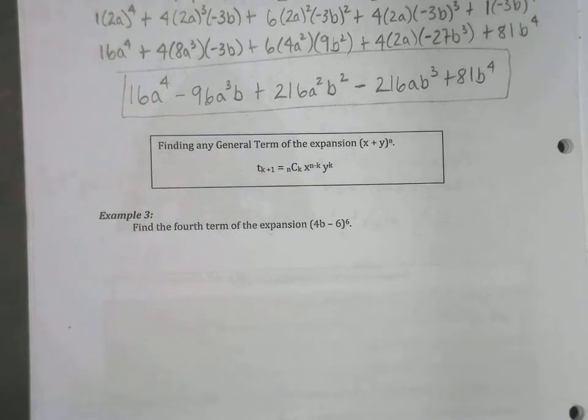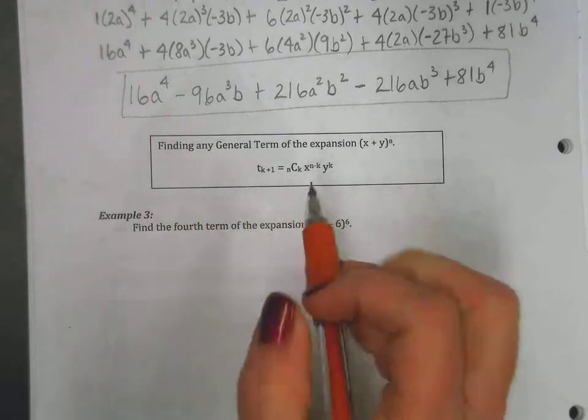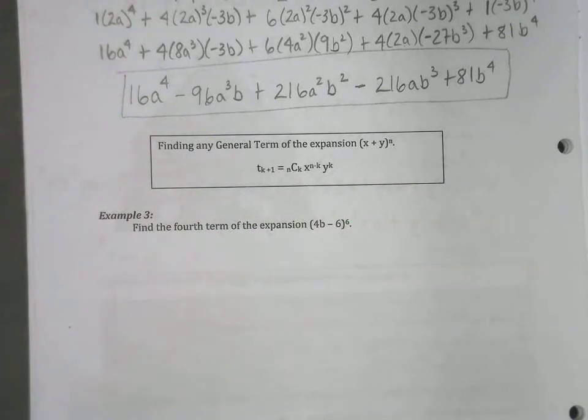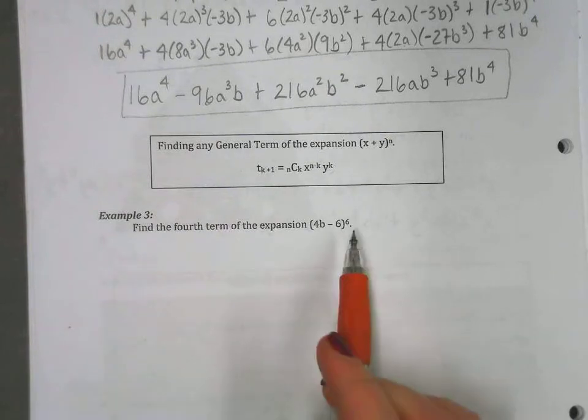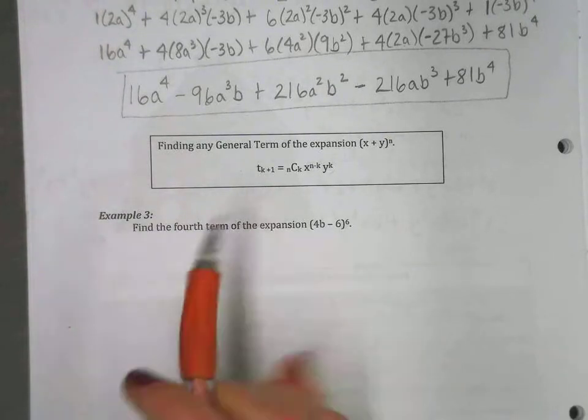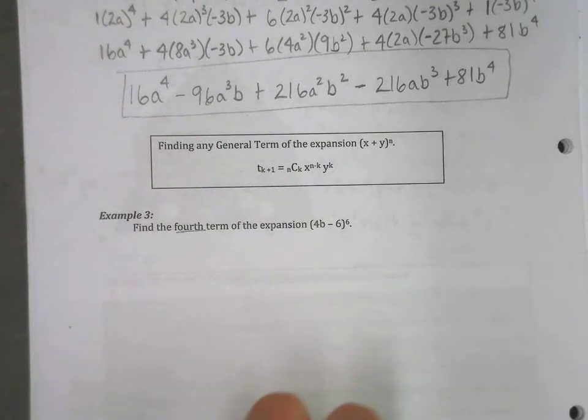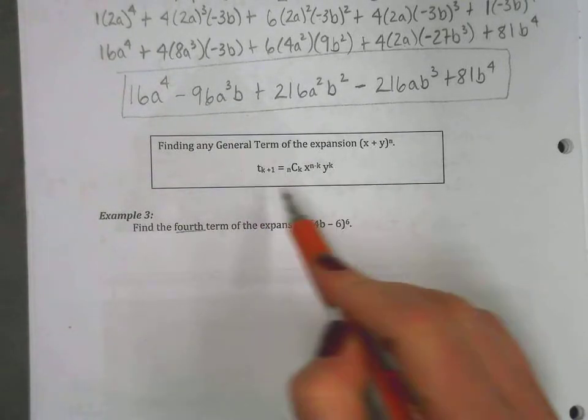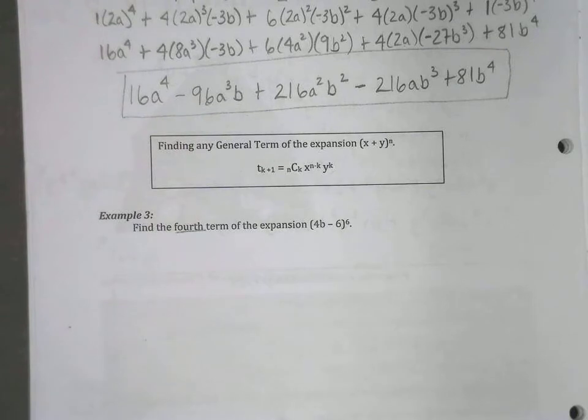Day 2 of the binomial theorem. So if I wanted to expand any binomial to the power of n, this formula allows us to find any term number in that expansion. So if I wanted to expand something to the power of 6, I wouldn't actually have to expand the entire thing and look for, in this case, the fourth term. This formula allows us to find any term number.